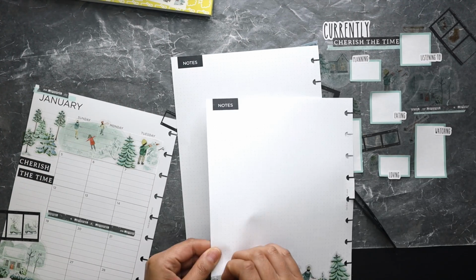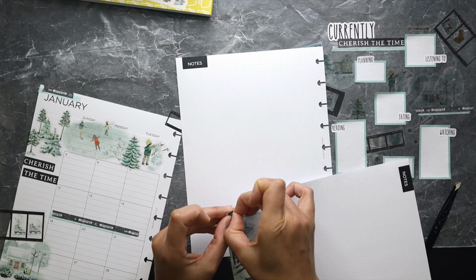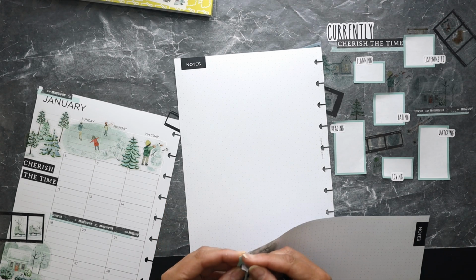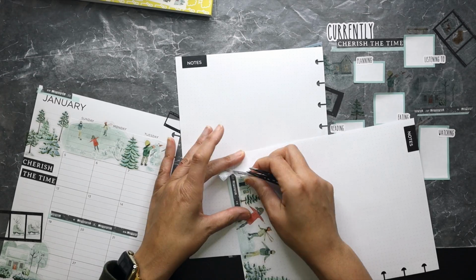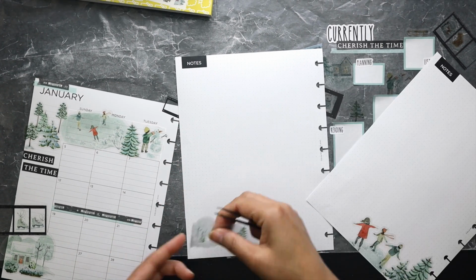And here is where I figured out, oh goodness, I used the wrong page. So I was supposed to put the currently items onto the back of that monthly spread page instead of the February page, and I didn't.